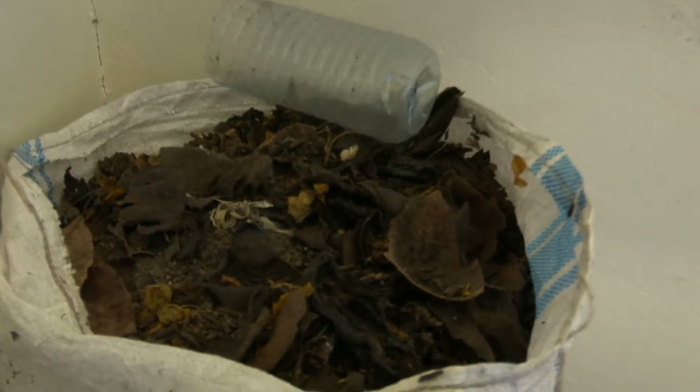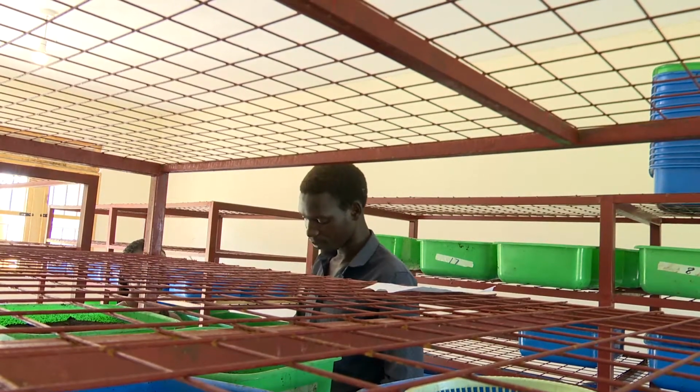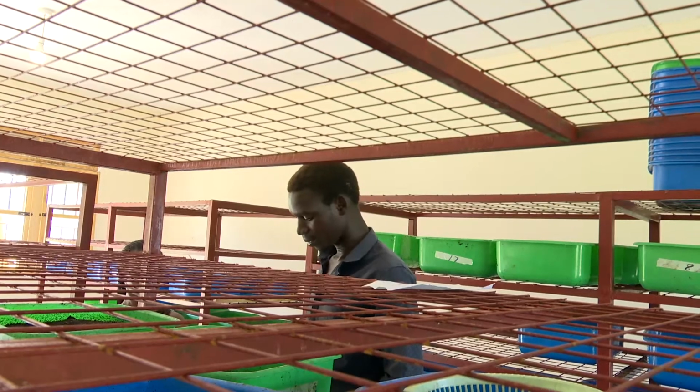Once the waste arrives, of course, we are supposed to weigh it. How much we have already weighed it from the market side determines how much we should also give to those who have collected. Once the waste arrives, it's in bigger particles, so there is need to break it up. Normally we chop it so that once we put it into the feeding tray, it can easily be consumed by the larvae.